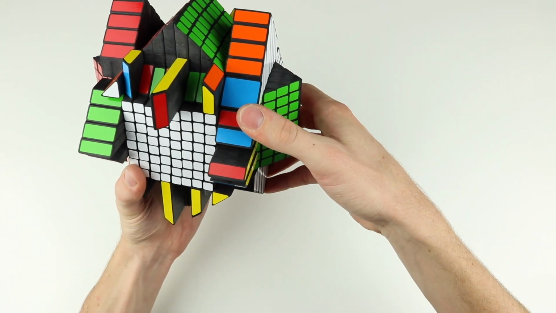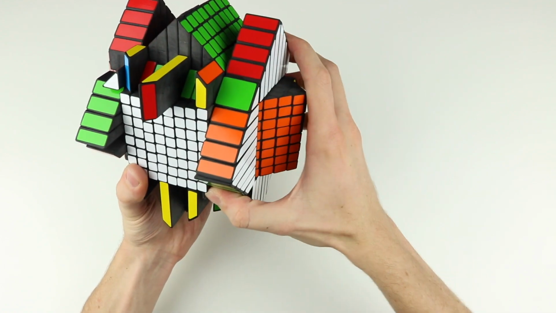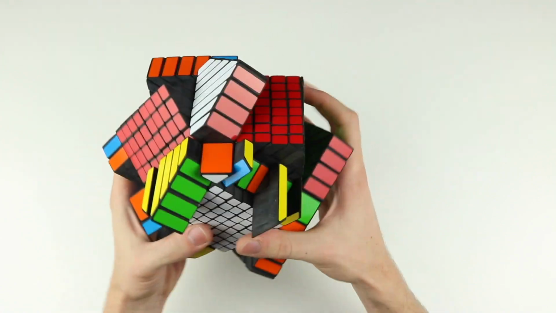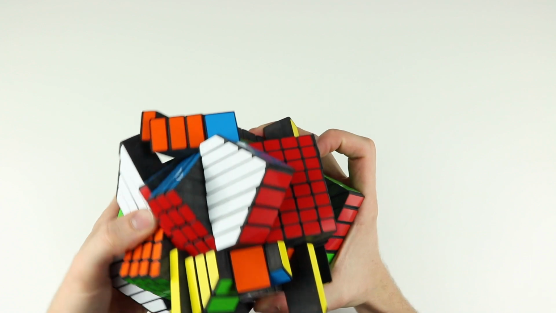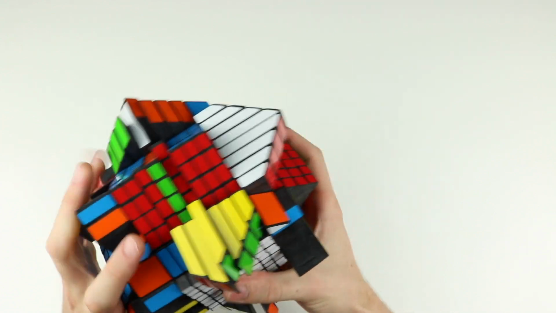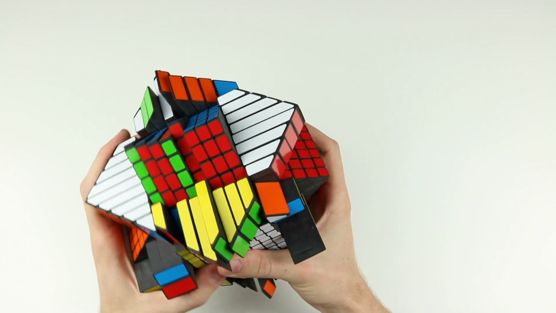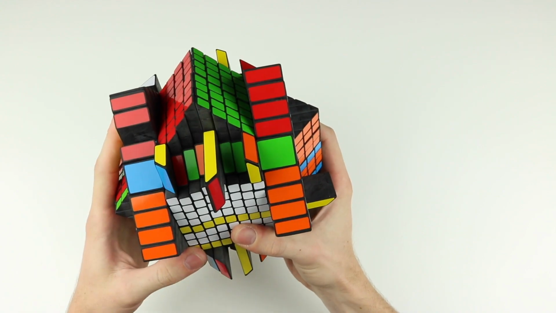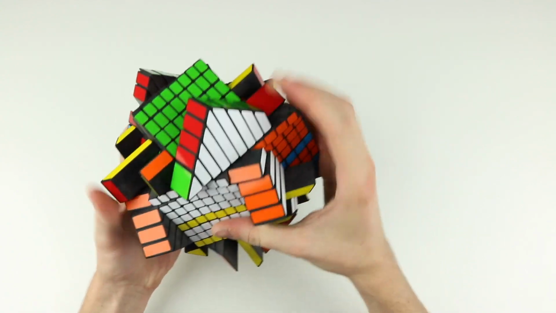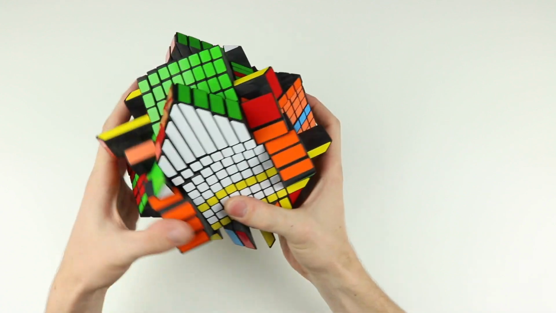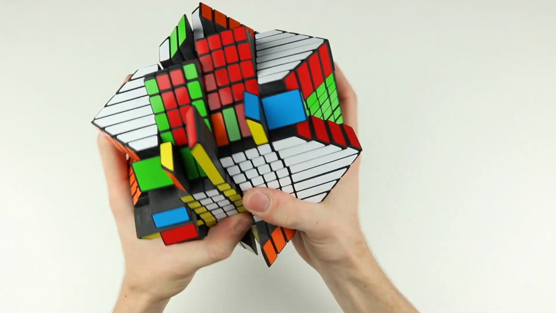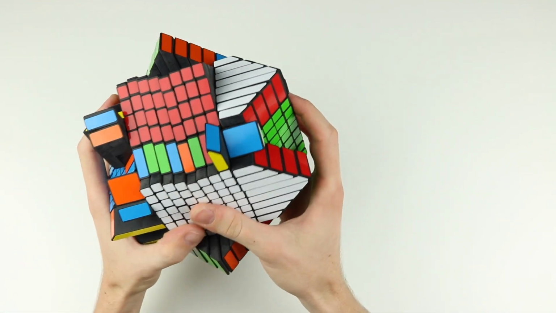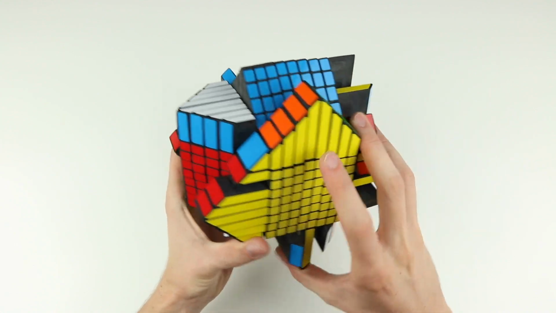Let's try this. I think I can bring both in at once. First one's going to be here and the second one's going to be here. So let's bring the first one in and second. Cool. All right, so I'll find the last red and yellow to go there.